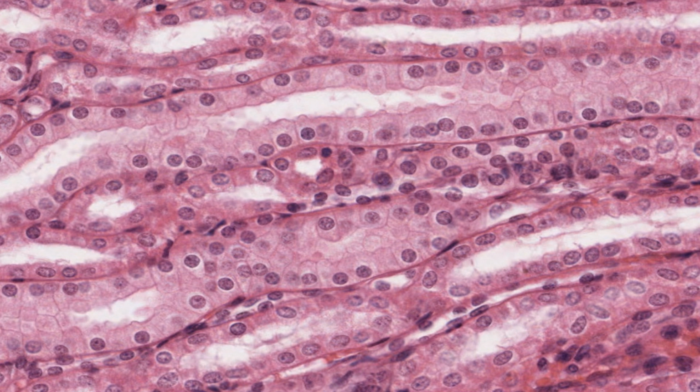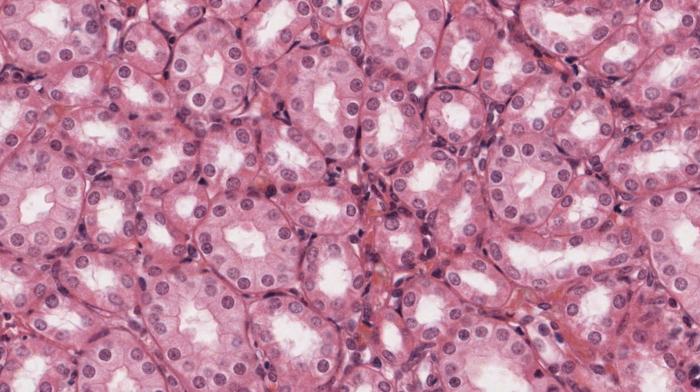In other places, I'll show you an image in a moment, you'll find the tubules are twisted all around, like a plate of limp spaghetti that has just been cooked. Now look at this image from an area where all the tubules are circular and so cut in cross-section. Here, all the tubules must be straight and running in the same direction. So if the sections of all the tubules are similarly shaped, the tubules again must be straight and running in parallel.